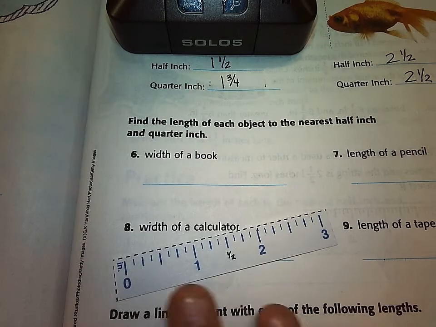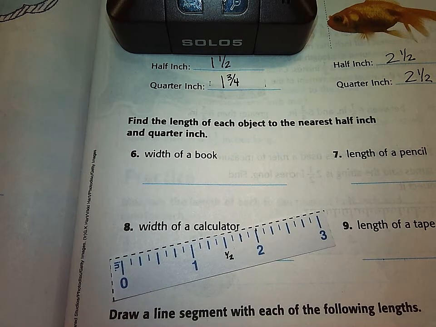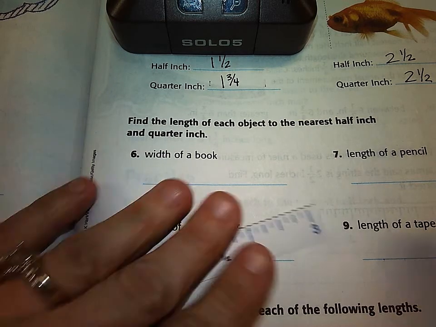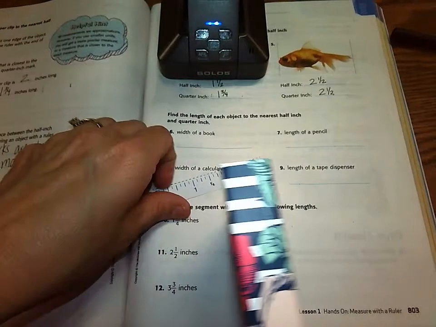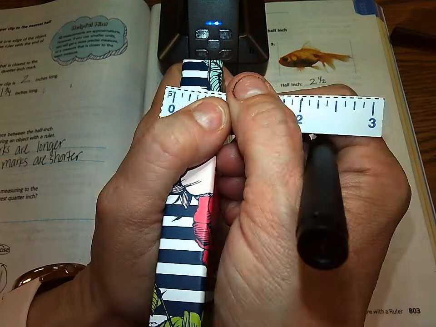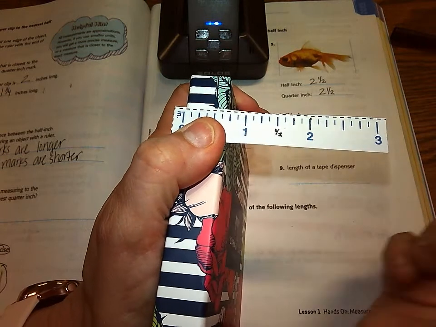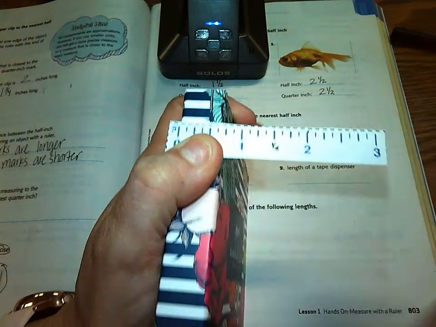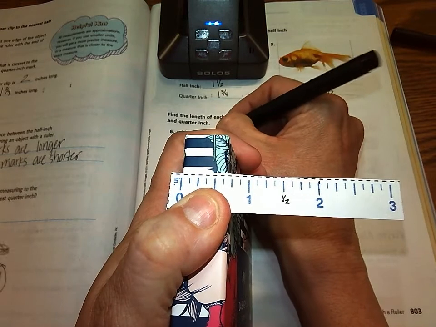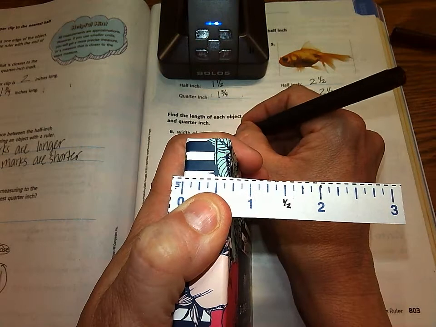Okay, find the length of each object to the nearest 1/2 and 1/4 inch. Width of a book. So you could take any random book that you have nearby you, your AR book maybe. I have this book right here, and I'll measure this, but you can measure yours. Yours is going to be different than mine. So I'm going to line up the one edge on 0 and the other edge there. So to the nearest 1/2 inch, it's close to 1/2 inch. And to the nearest 3/4, it's almost 3/4 inch.